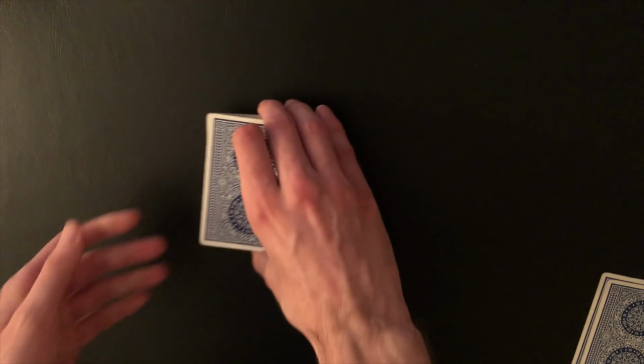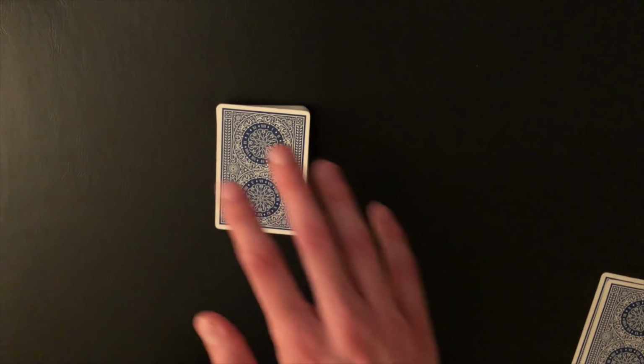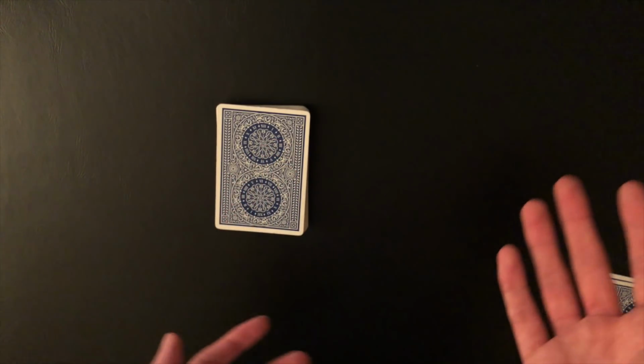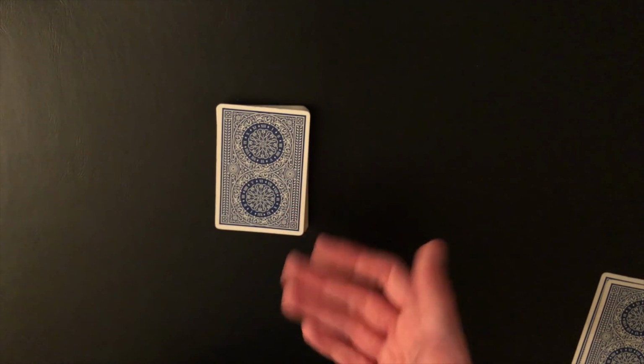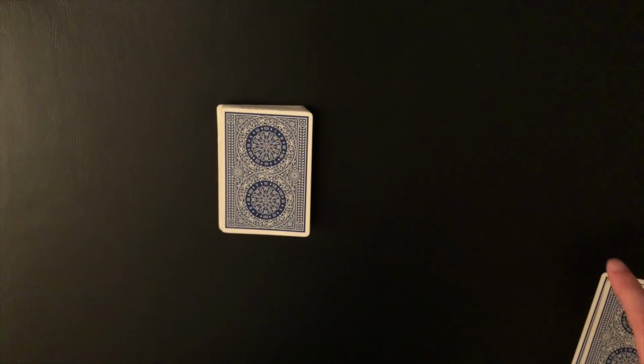So you just want to make sure that you give the clearest instructions so that there's no miscommunication. You want to make sure they completely understand where they have to place the card because it is very important that the number that they say is the actual position that their card is in, or else this trick is not going to work.